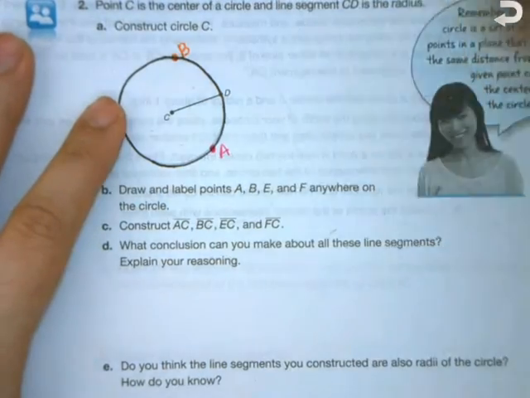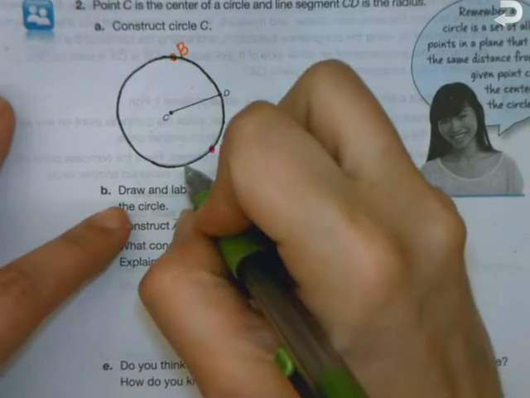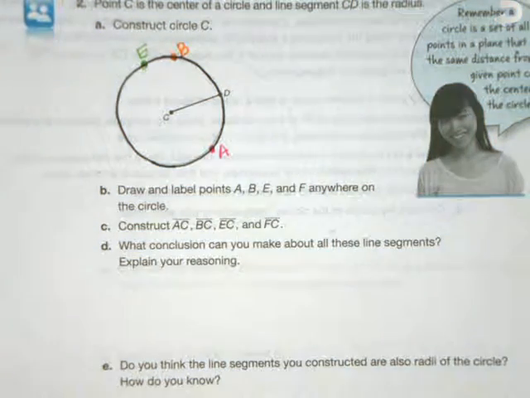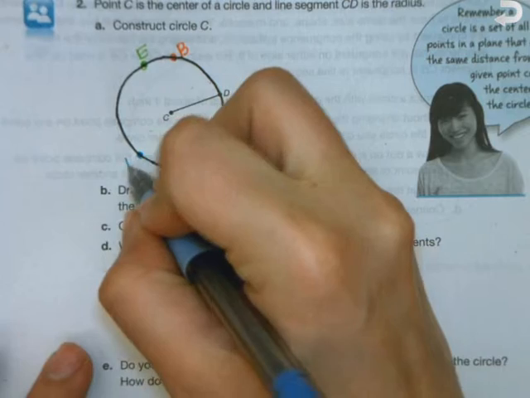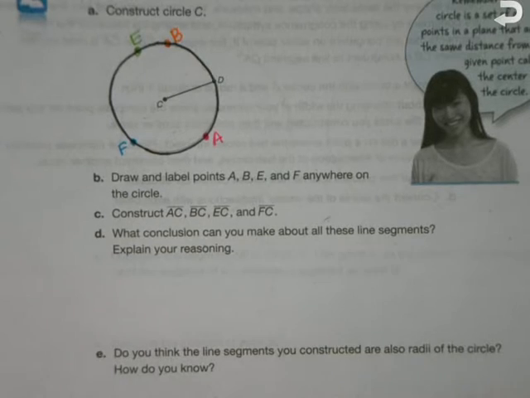And then what are the other ones? E and F. I'm going to put E really close to B. And I'm going to put F somewhere over here. Okay, so then what did the next part say? We wanted to construct AC, BC, EC, and FC.